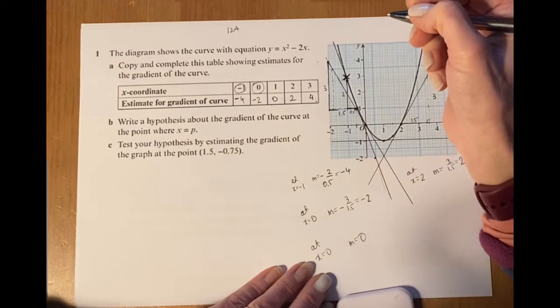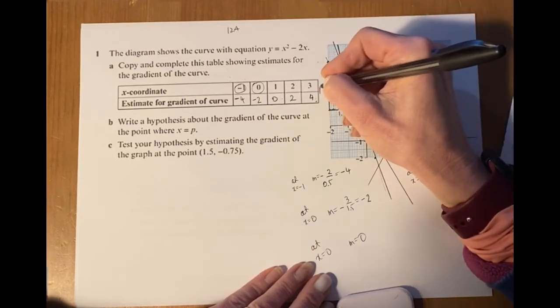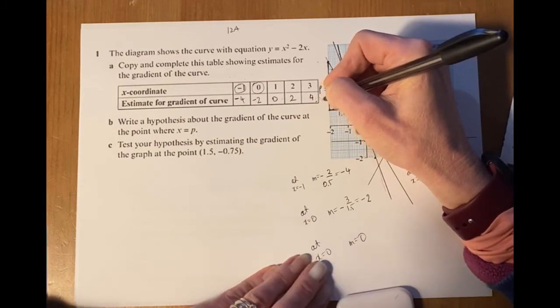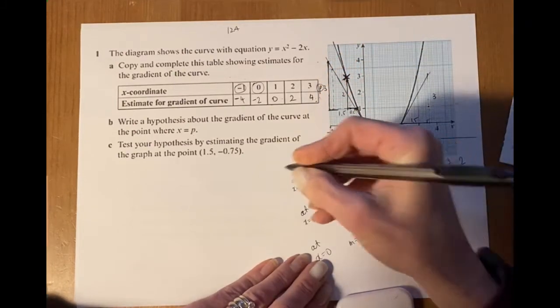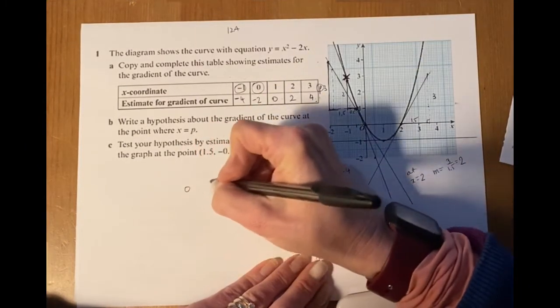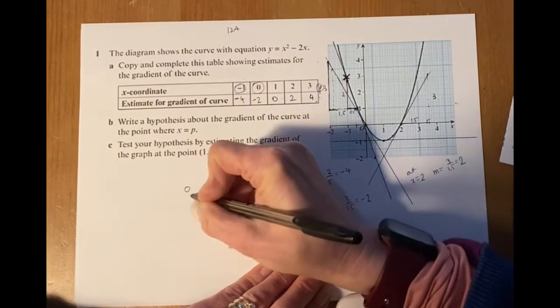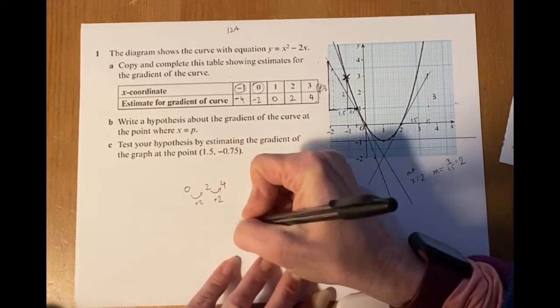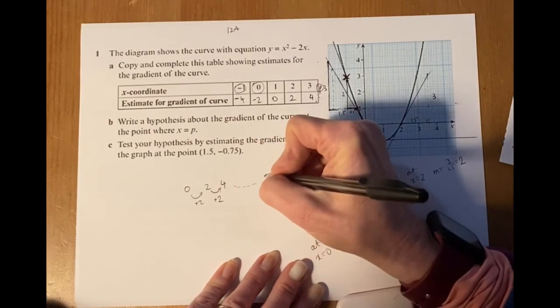So think about it. When x is equal to p, well, let's work out the rule. The pattern is -2, 0, 2, 4, so they go up in 2s. So we'll work out what it is at p.